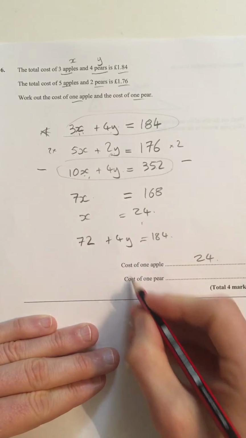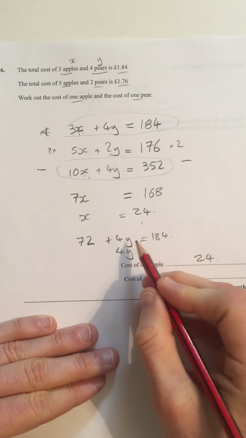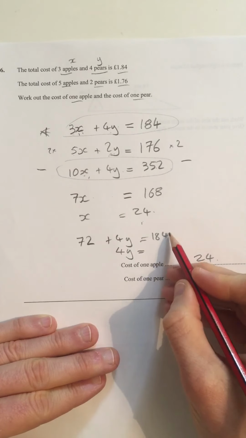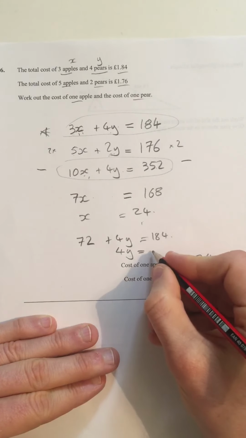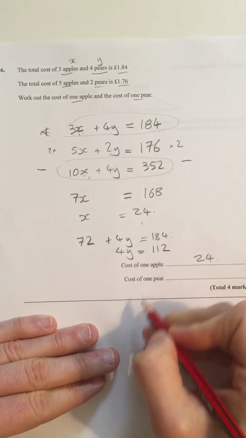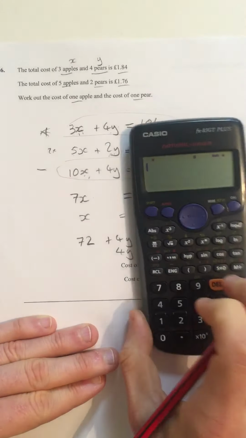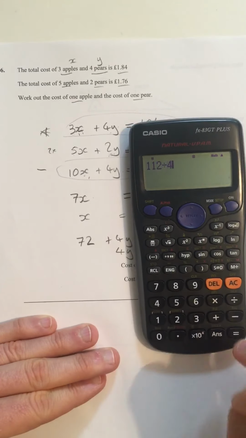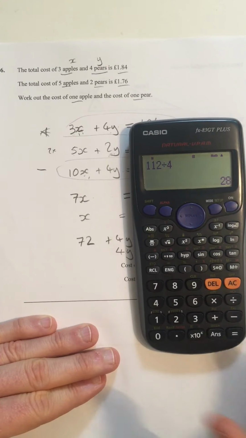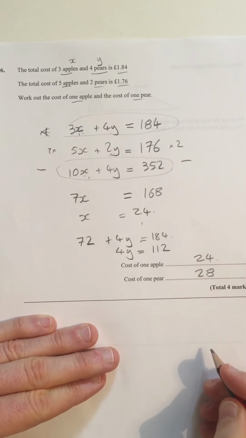Take the 72 away from both sides to work out what just the cost of the 4 pears would be. So 184 take away 72 is 112. Divide both sides by 4 now. So 112 divided by 4 is 28. So the cost of 1 pear is 28p.